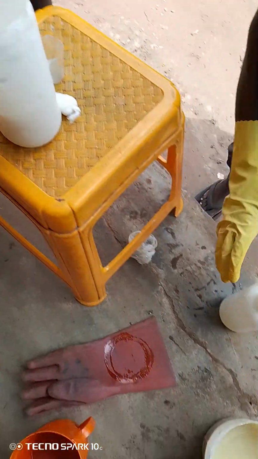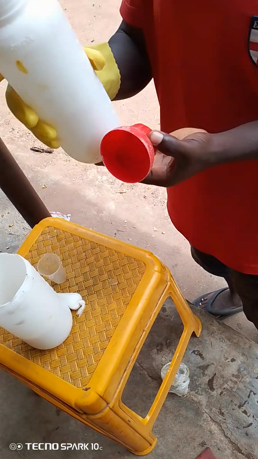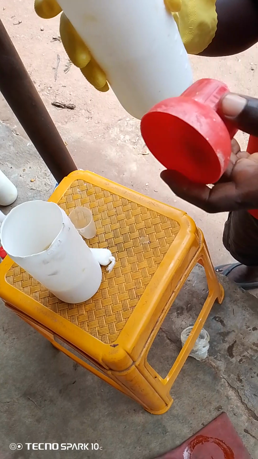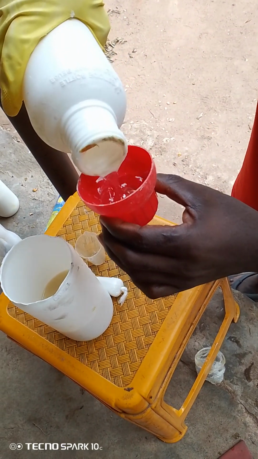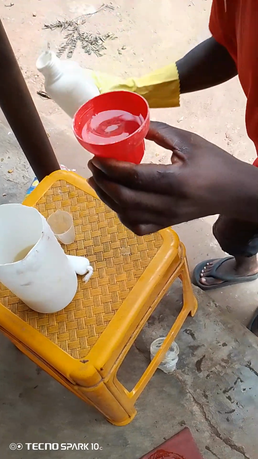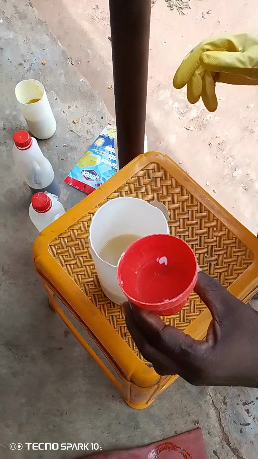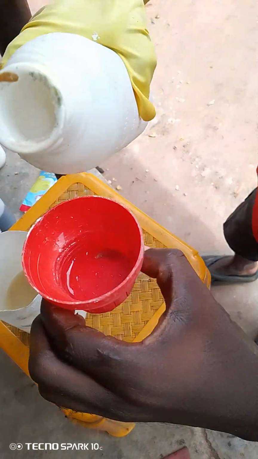Viewers, keep on following me. This is our caustic soda dissolved into liquid, becoming lye. This is 50 ml. Another 50 ml.